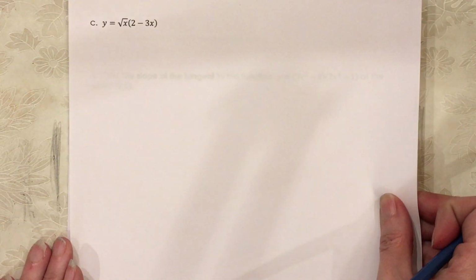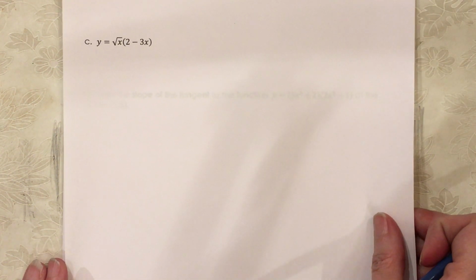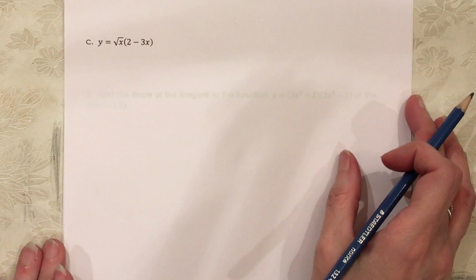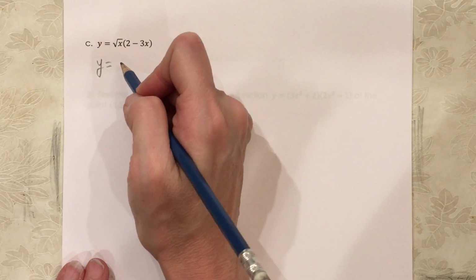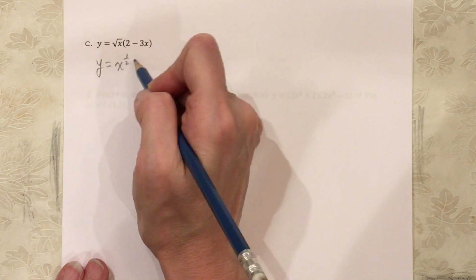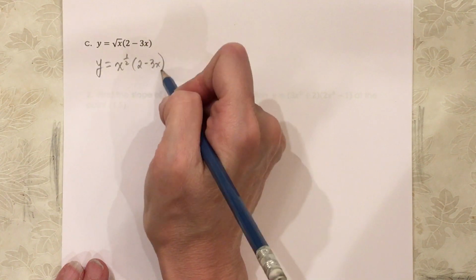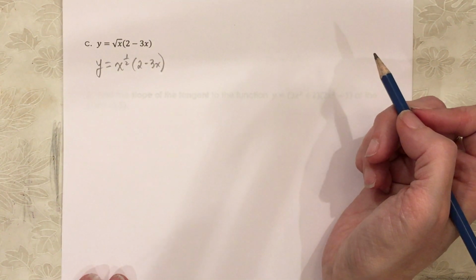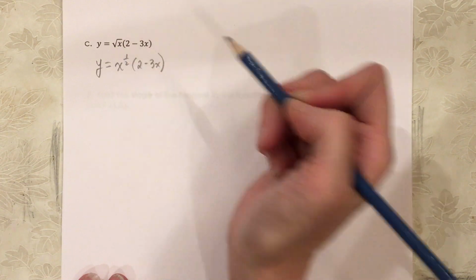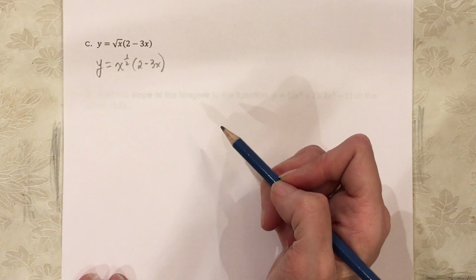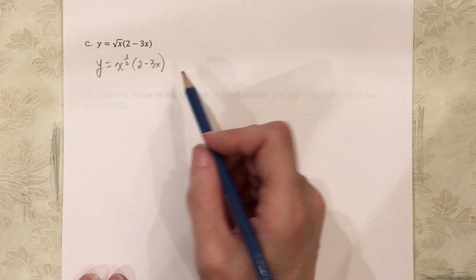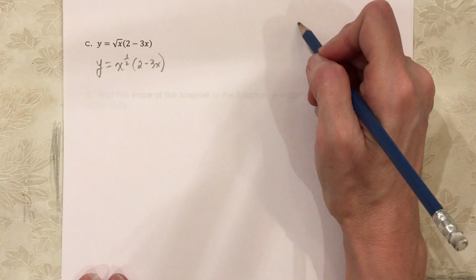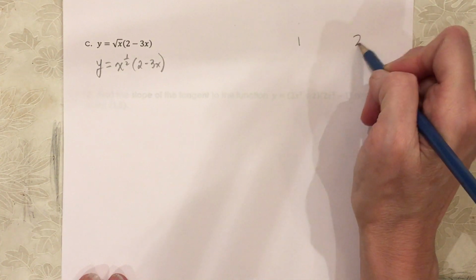Okay, so the next one is trickier because we have this square root sign. So I would say, well, maybe that's not ready to use the product rule yet. I might want to write it as x to the 1/2 times 2 minus 3x. And we are practicing using the product rule, even though it might be simpler to multiply through and use the power rule. I will talk about that after, but let's use the product rule first, since that's what we are practicing today.